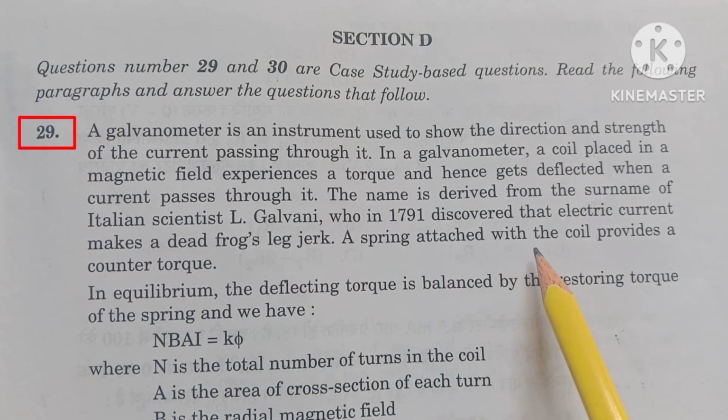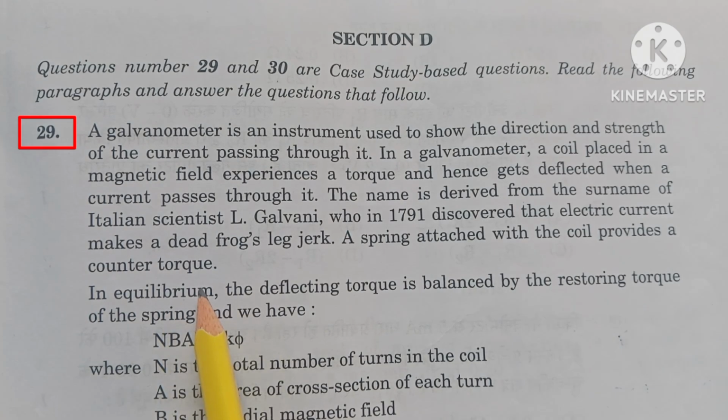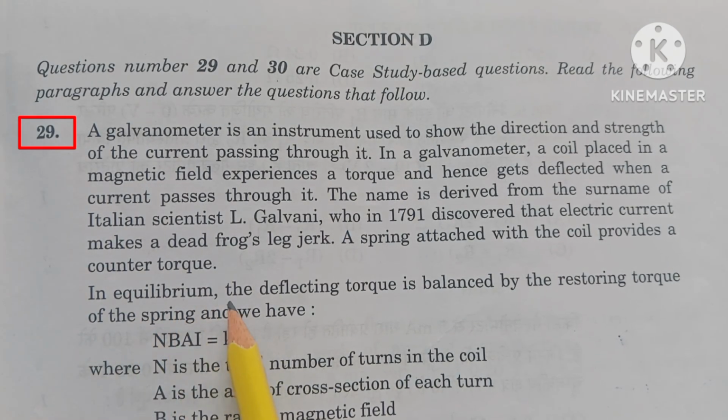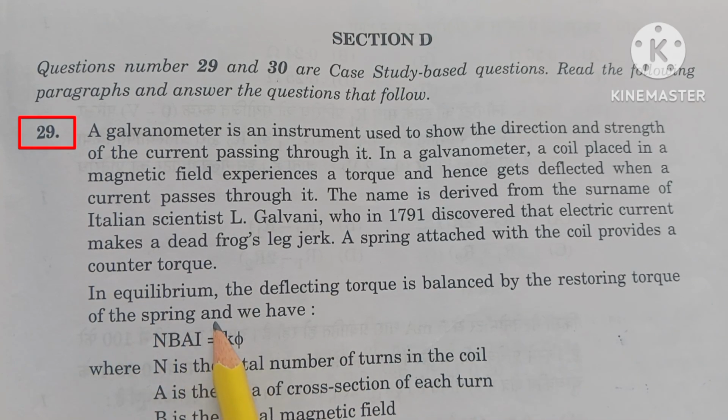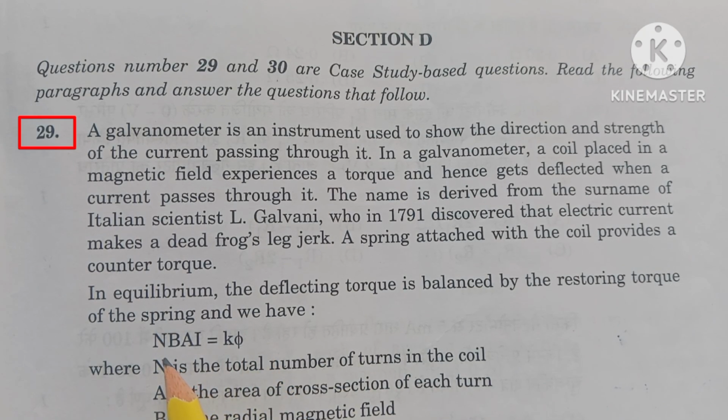A spring attached to the coil provides a counter torque. In equilibrium, the deflecting torque is balanced by the restoring torque of the spring, and we have NBAI equal to Kφ, where N is the number of turns in the coil, A is the area of cross section, B is the magnetic field, I is the current flowing through it, K is the torsional constant of the spring, and φ is the angular deflection in the coil.